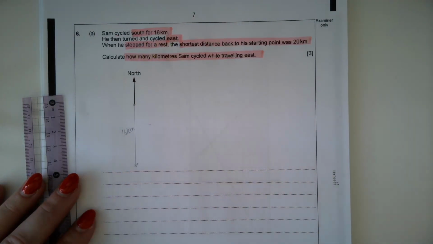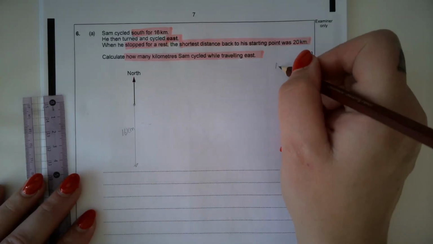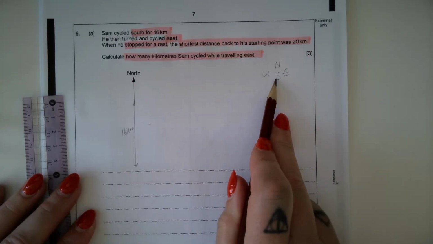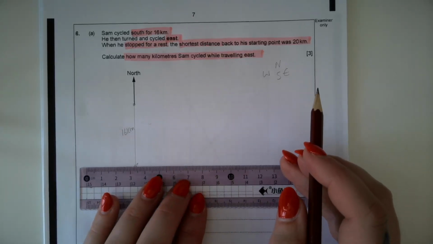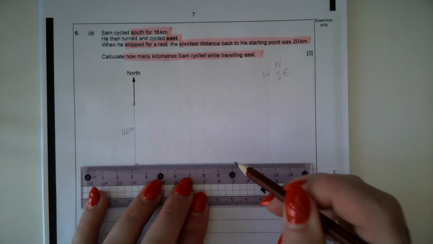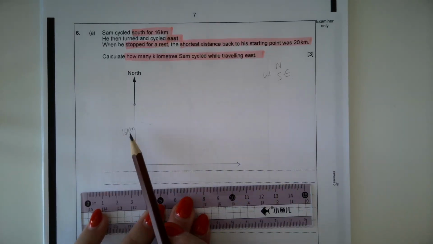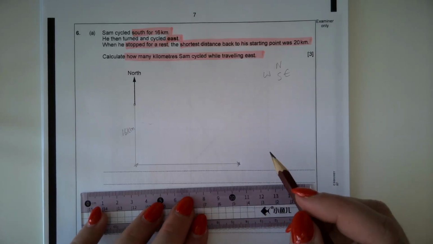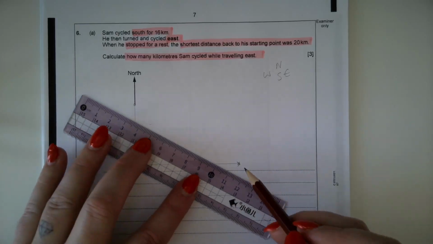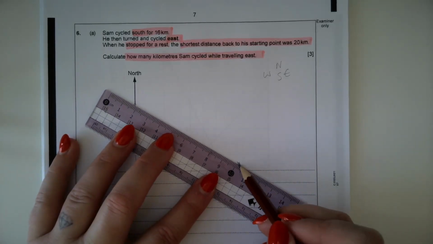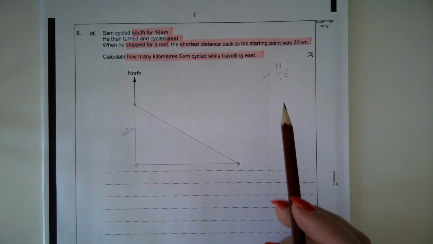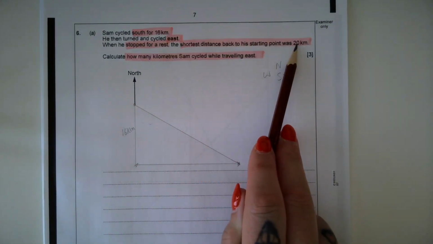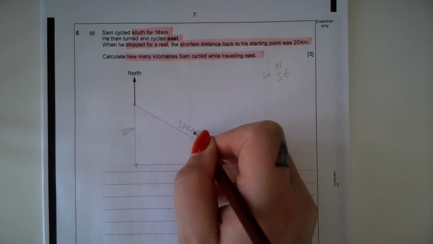He then turned and cycled east. Okay, so north, south, east, west. So he's turned and cycled east. So he's gone in that direction there. So we've gone that way for a certain distance, we don't know how far. Then he's stopping for a rest. So he's stopped here for a rest. And then he's taken the shortest distance back to his starting point. So this is his starting point. This is where he stopped. So the shortest distance back would be to travel the diagonal. Okay. So he's done the shortest distance back, which was 20 kilometres. So this length would be 20 kilometres.